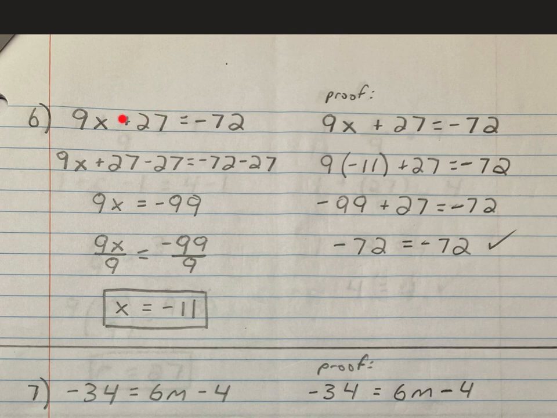Well, the last thing that happened was a plus 27. That is the first thing that we undo. So how do we undo it? Well, we undo it with a minus 27. So we take everything that was written there, minus 27 equals everything that was written there, minus 27. Okay? These two undo each other, leaving just 9x.